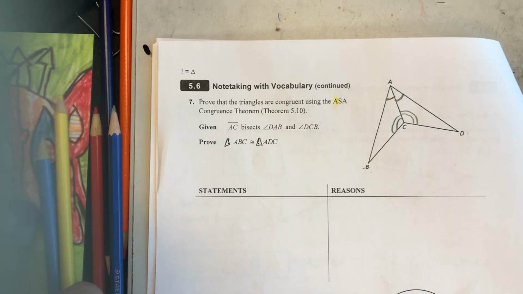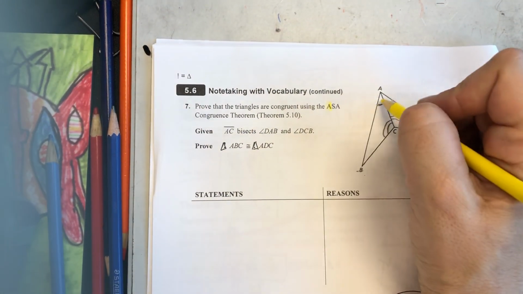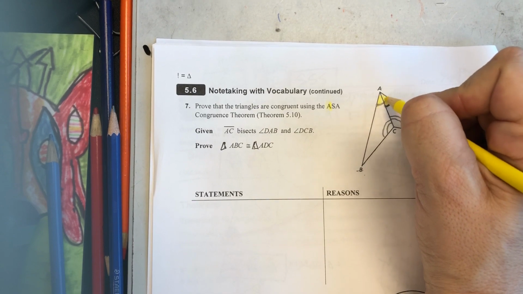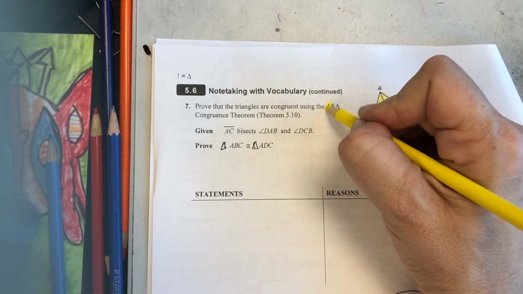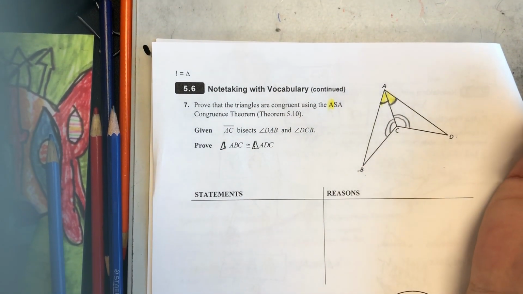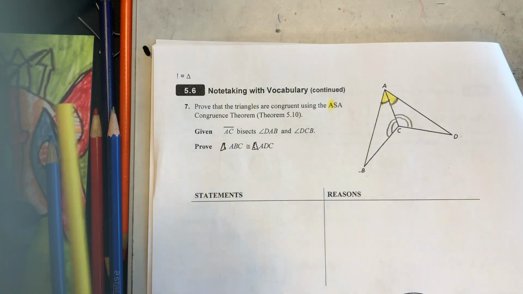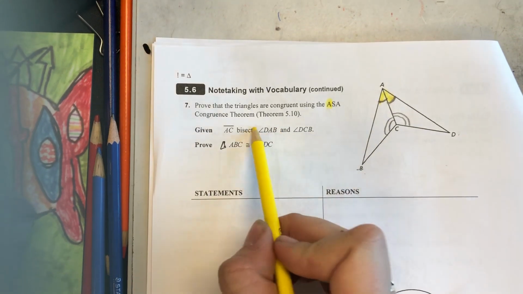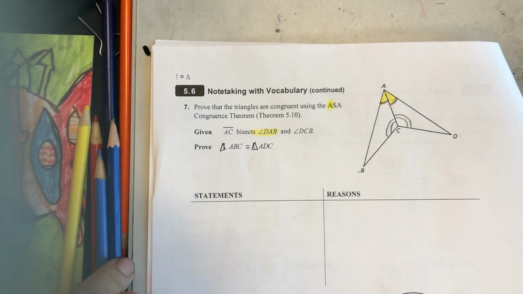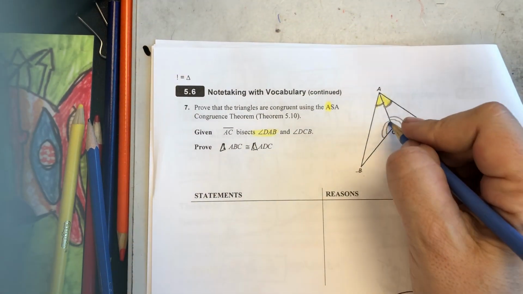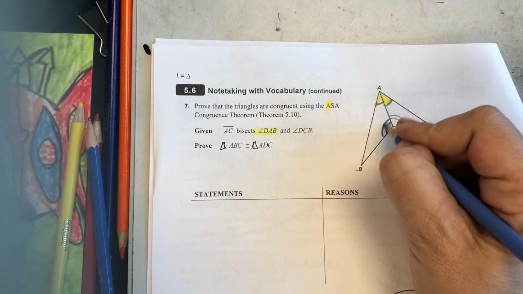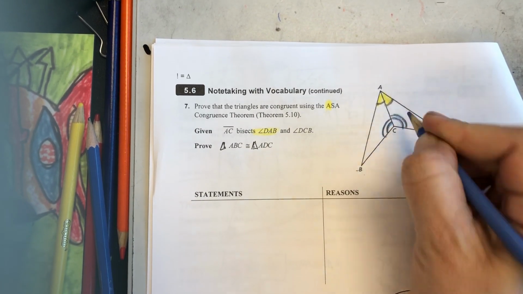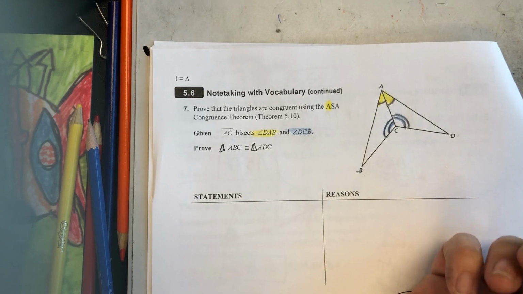Now, I'm comfortable with grabbing my colors. There's a pair of angles. There's my yellow in my ASA. I'm gonna go take this down into my proof. That's the bisecting of this DAB, coming from the given, which is the yellows. I'm gonna have to interpret that. And then my other angle pair going on at C, that came from here, I'm gonna have to interpret that.